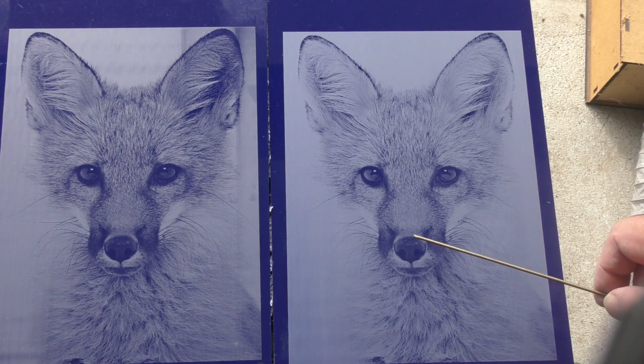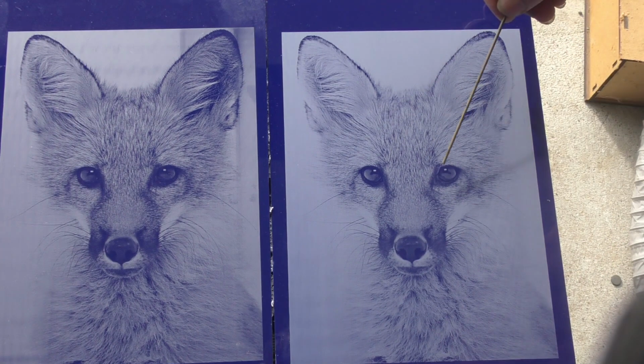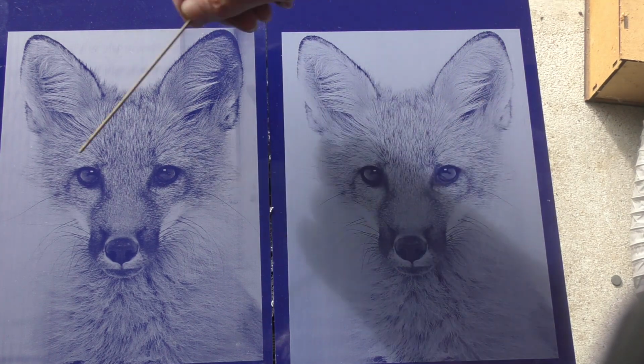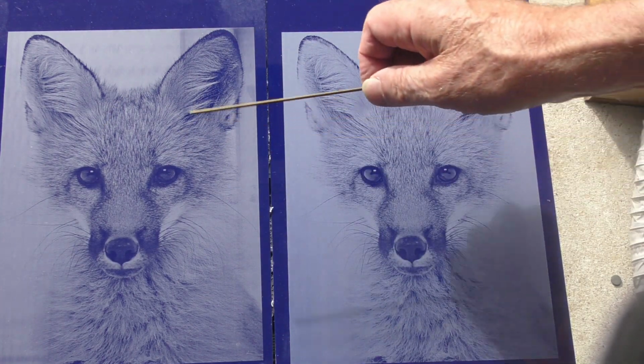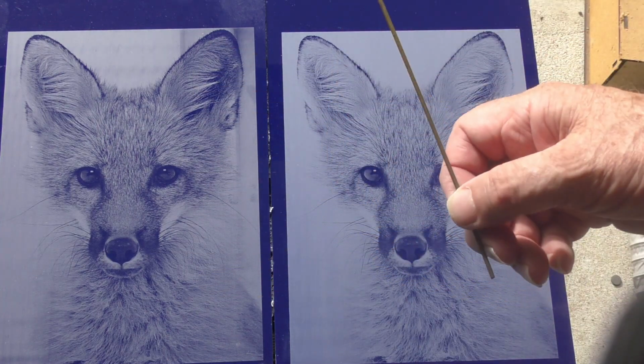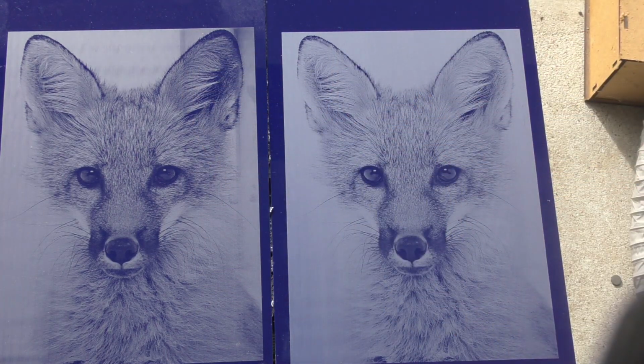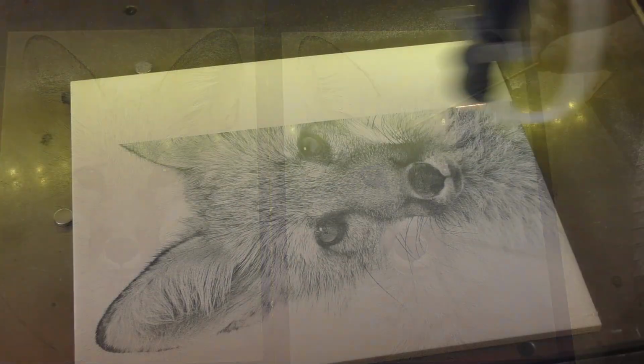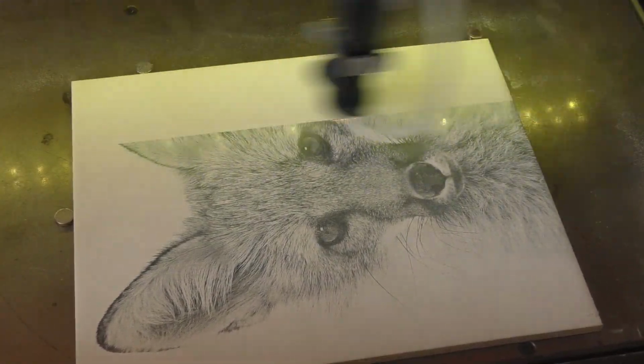But look how good it is on this one. Look how clear the eyes are on this one in comparison to that one. There's a certain amount of muddiness to this and fuzziness to this, which, without sitting it beside this one, you wouldn't even consider. This one is going to come out staggeringly good.